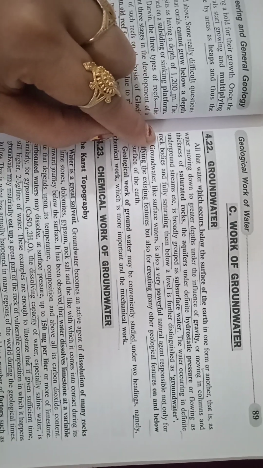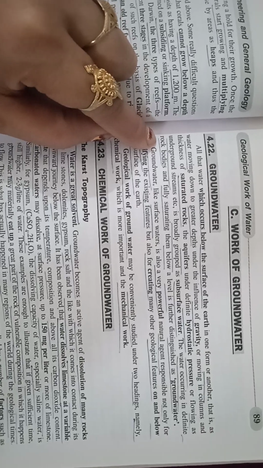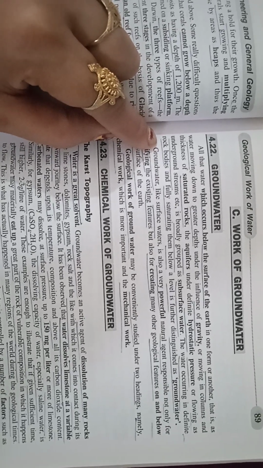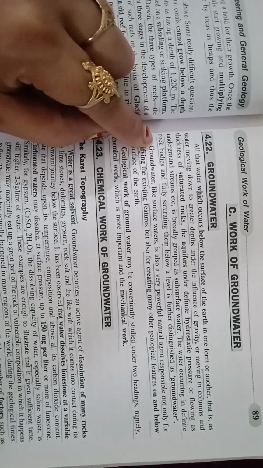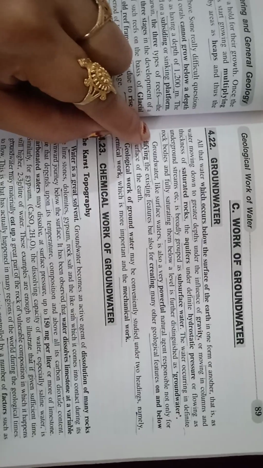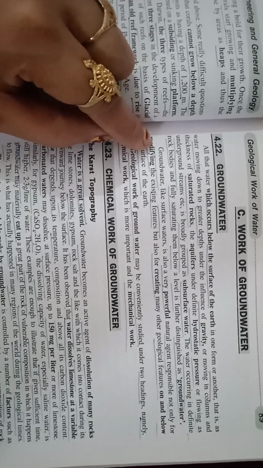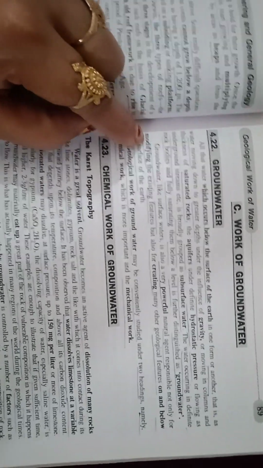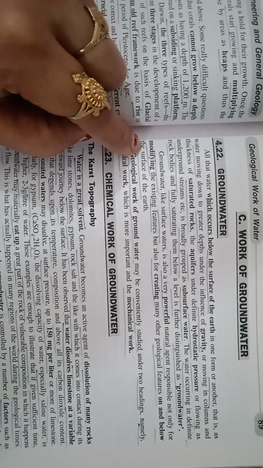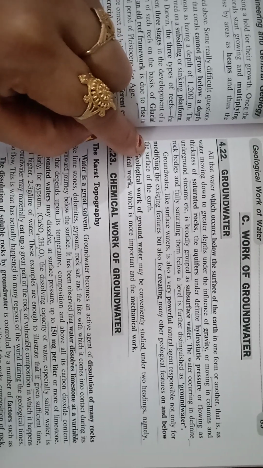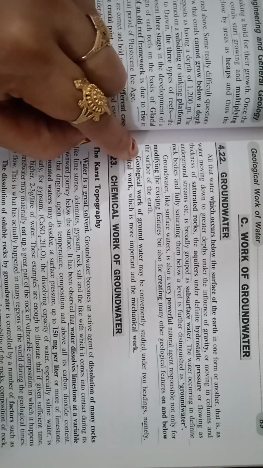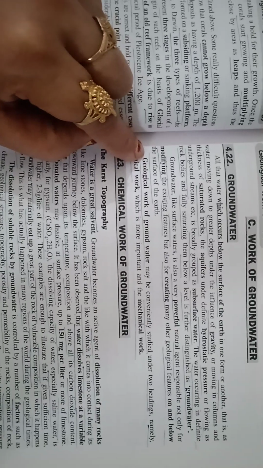The water occurring in definite rock bodies and fully saturating them below certain levels is further distinguished as groundwater. Groundwater, like surface water, is also a very powerful natural agent, responsible not only for modifying the existing features but also for creating many other geological features on and below the surface of the earth.